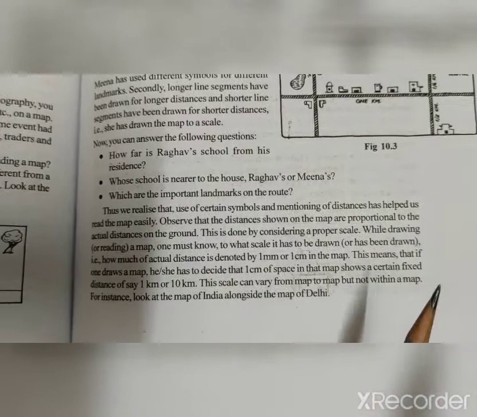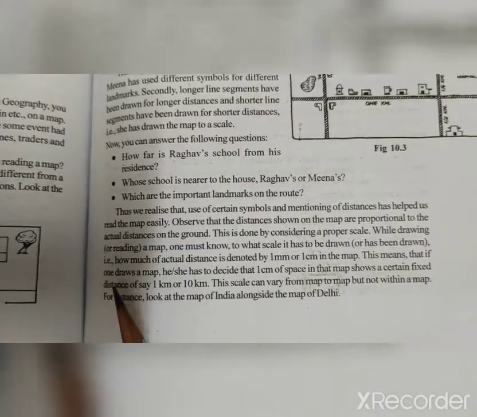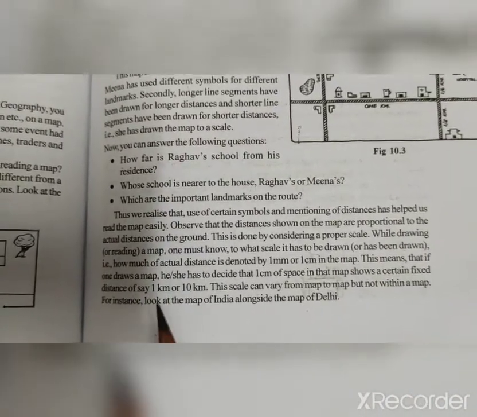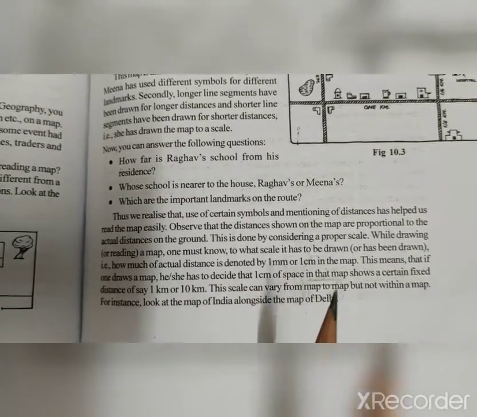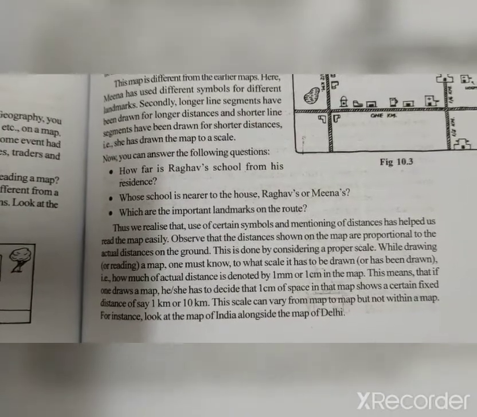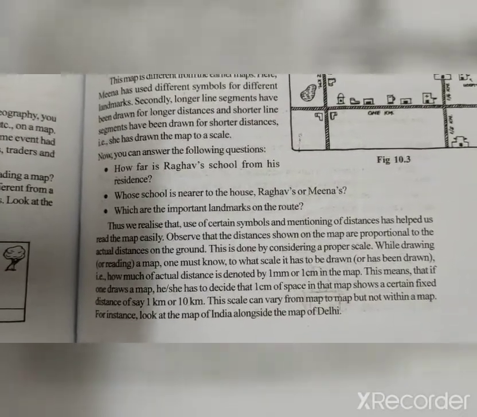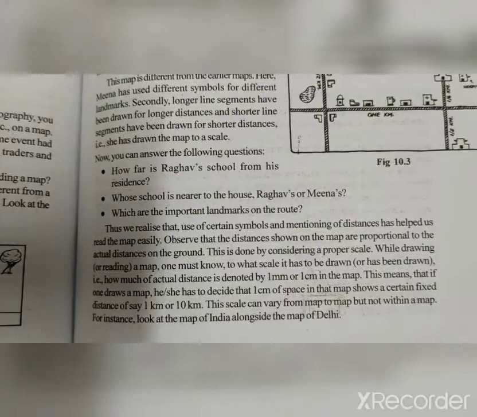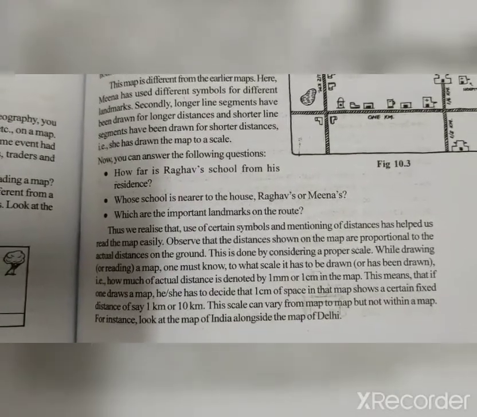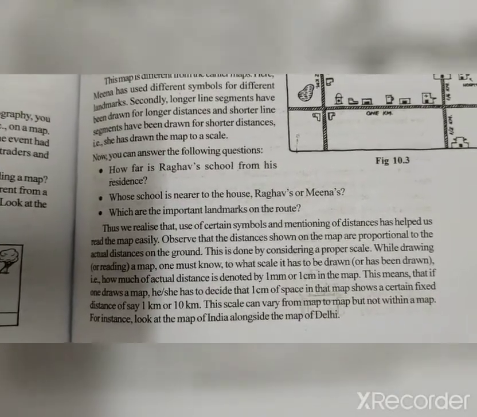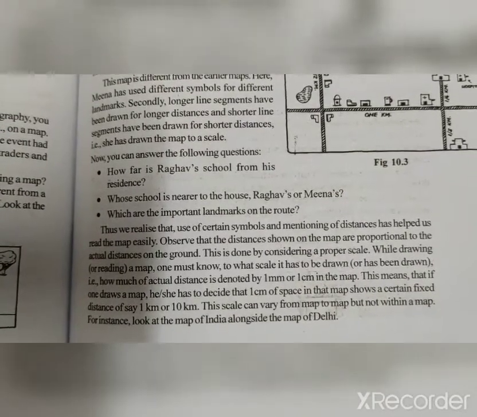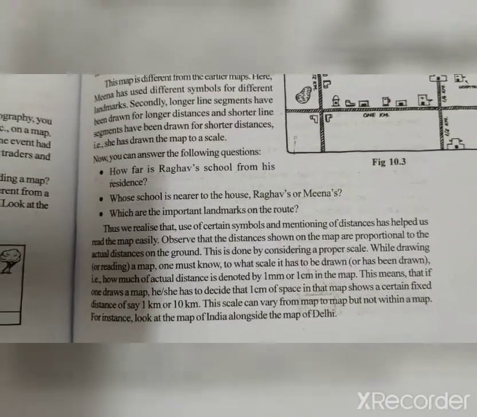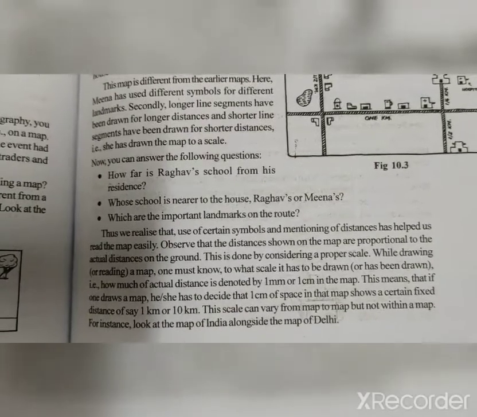This means that if one draws a map, he or she has to decide that 1 centimeter of space in that map shows a certain fixed distance, say 1 centimeter is equal to 1 kilometer or 10 kilometers. Same we show in the graph also.